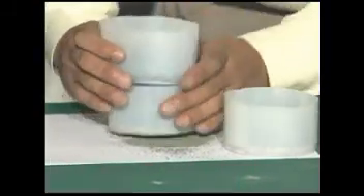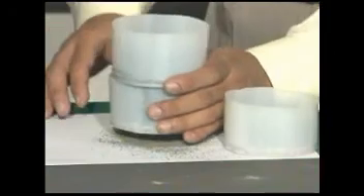You're actually letting the soil particles pass through the soil filter.